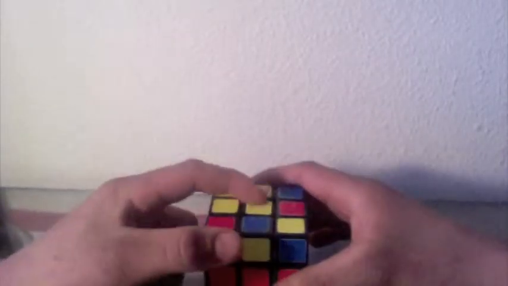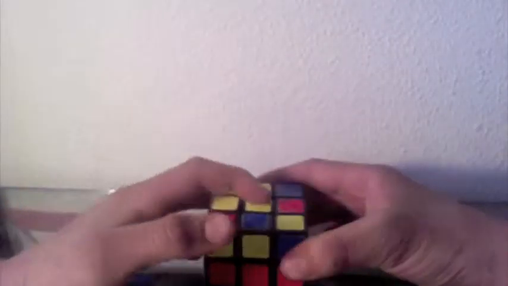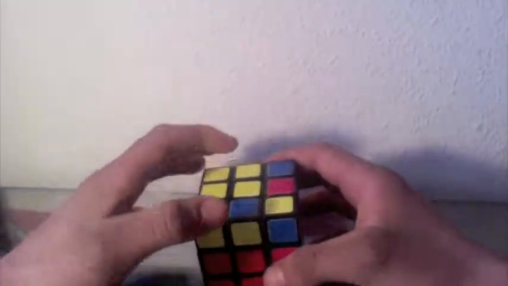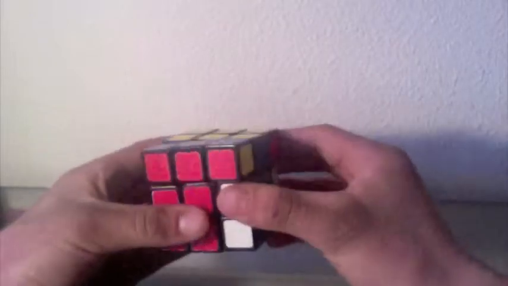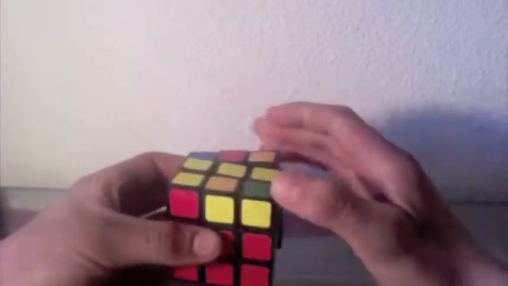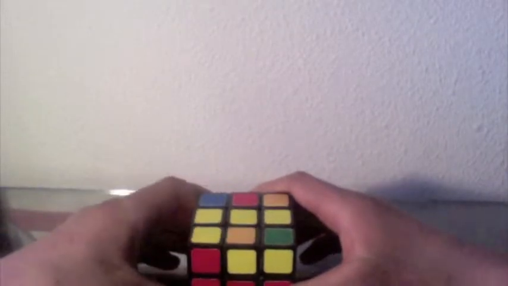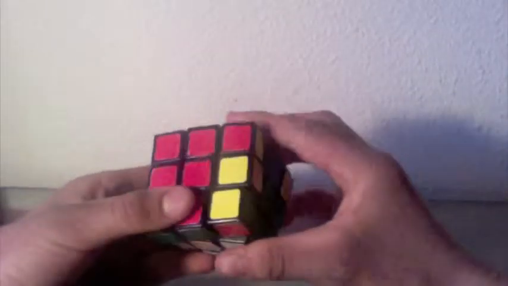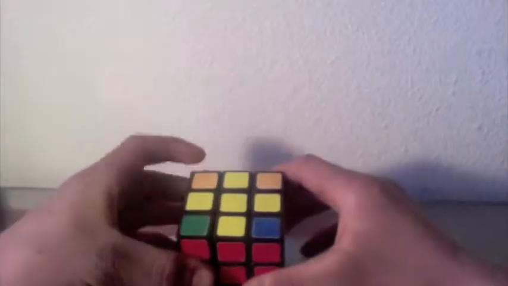Okay? Now you should get this line. Okay? You're not worried about these corners. Okay? This line. Now, you're going to put this line in the top corner up here and do the same algorithm again. Okay? And you should get a line. Okay? Don't worry about these corners. This line. Do the same algorithm again. Okay? You should get the cross.